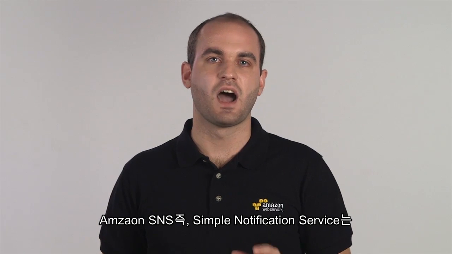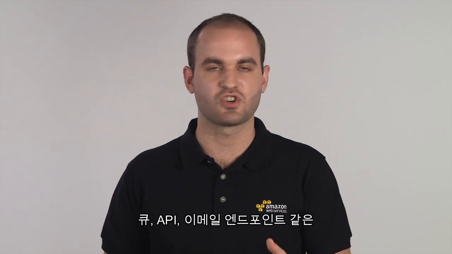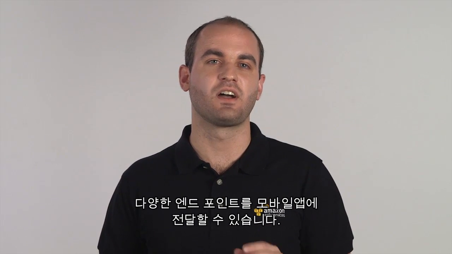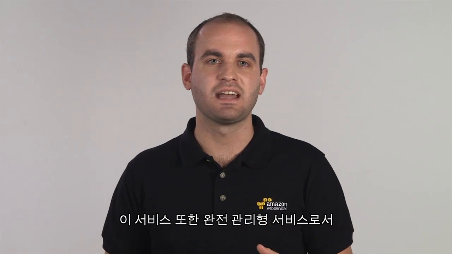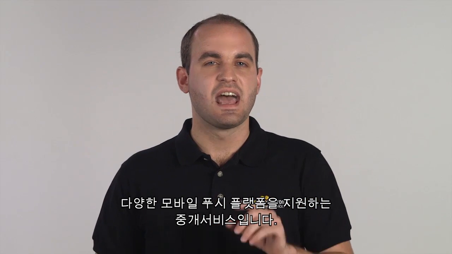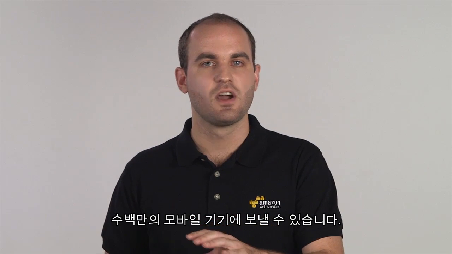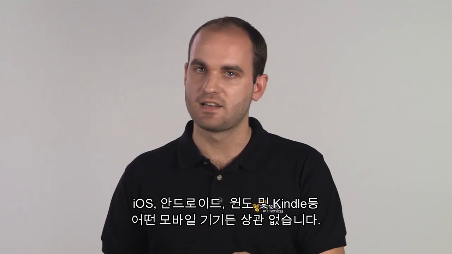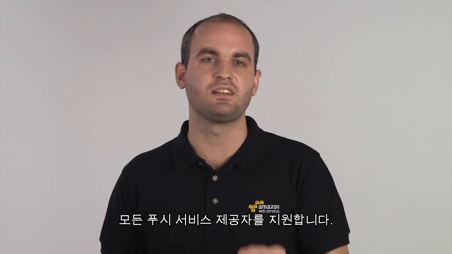Amazon SNS, our Simple Notification Service, allows you to notify various endpoints such as queues, APIs, email endpoints, and also mobile apps via its mobile push notification functionality. It is a fully managed cross-platform mobile push intermediary service. As such, it allows you to push out notifications to potentially millions of devices, regardless of whether these are iOS, Android, Windows, or Kindle devices. Amazon SNS becomes your single entry point for all your providers.